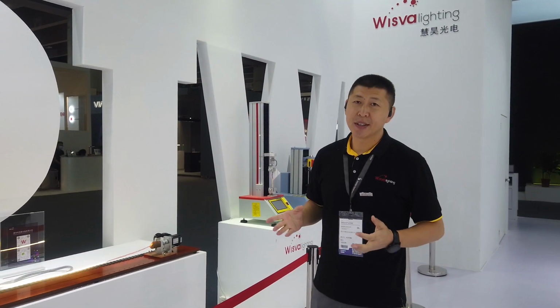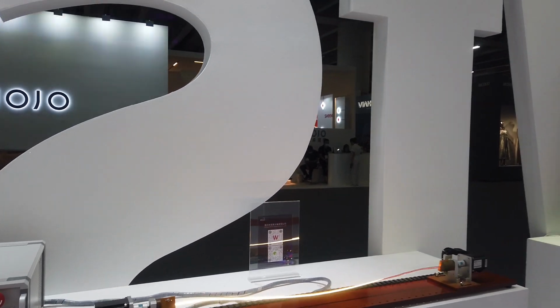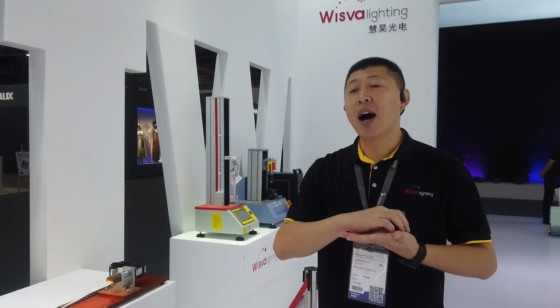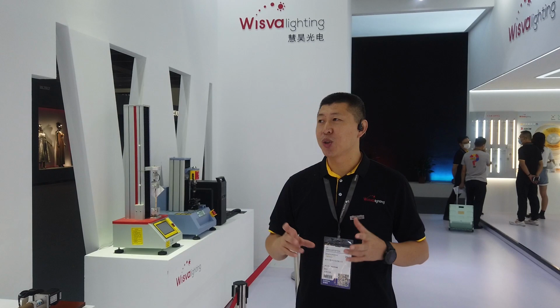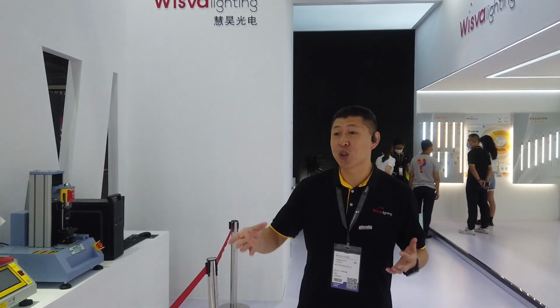And this one is a twist test. After this test, we normally check the physical appearance of the phosphor glue on the surface of the strip to see whether there is any failure, and also check whether there is any failure in the lighting of the chips. And then we connect power and use the integrating sphere to measure some optical parameters to see whether there are any negative changes. That's why we do such tests.